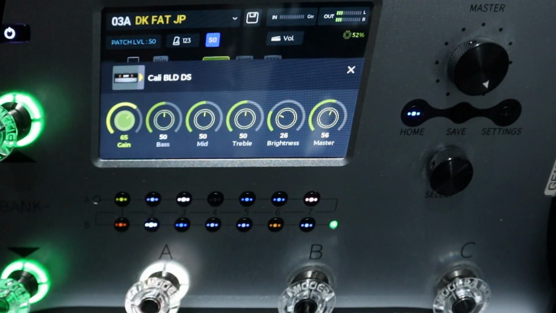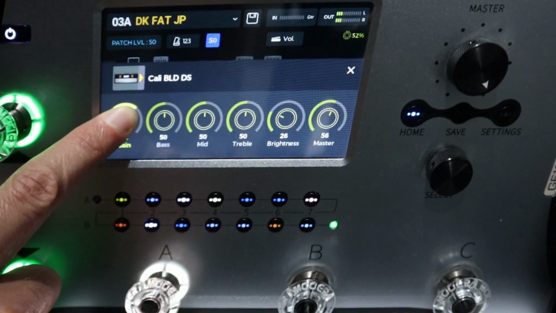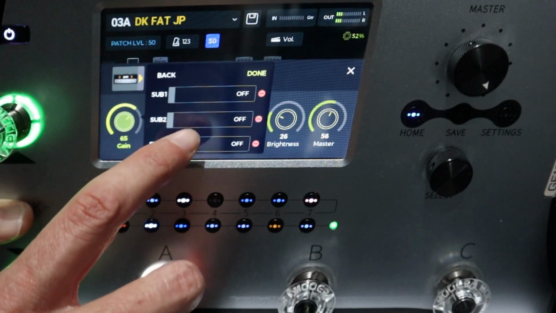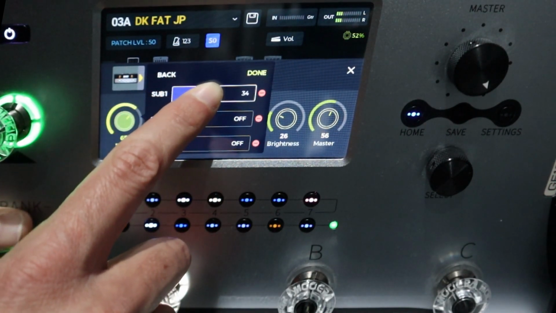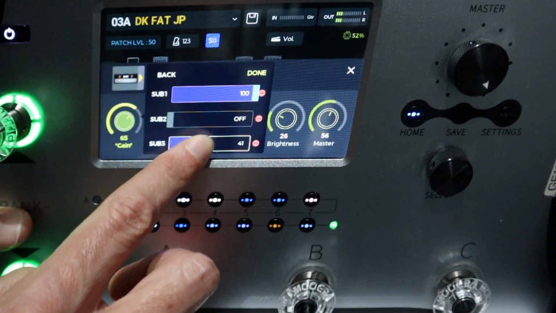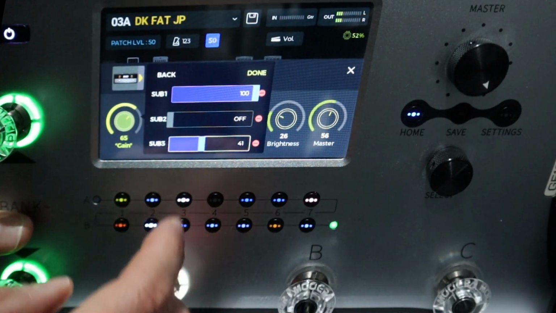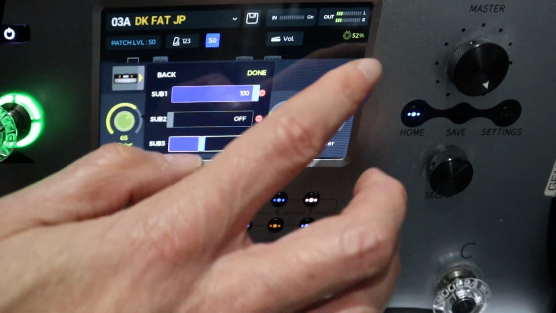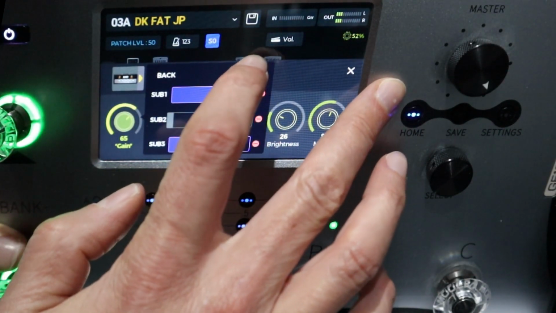access the amp, for example, and then if you push very long on one parameter here, the gain, for example, this is popping up, assign to expression or assign to subpatch. And if you choose assign to subpatch, you could say, let's say subpatch 1, which is our lead subpatch, let's set the gain to 100%. Subpatch 3, which I didn't show you, is something with a 0.8 delay. We can reduce the gain a little bit. And subpatch 2, it's my clean subpatch, so the amp is deactivated anyways, doesn't do anything. So then we hit done.